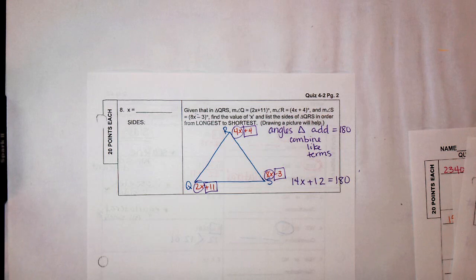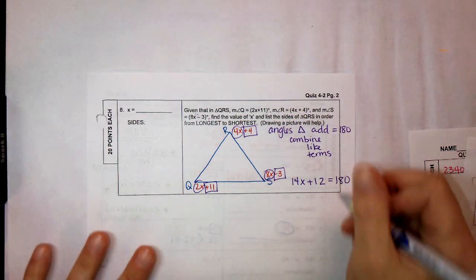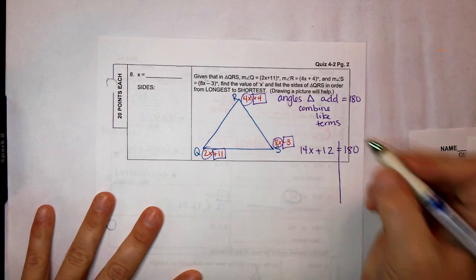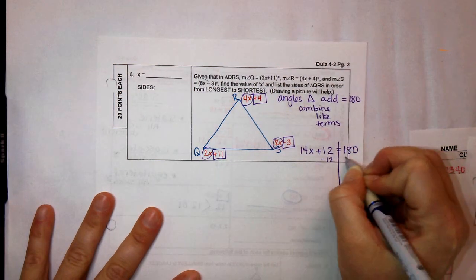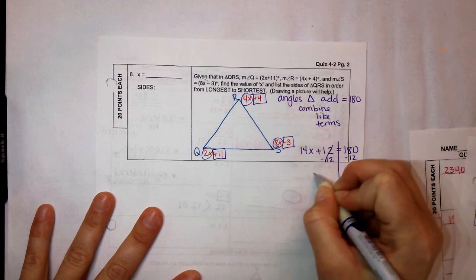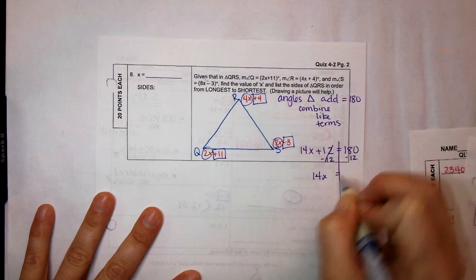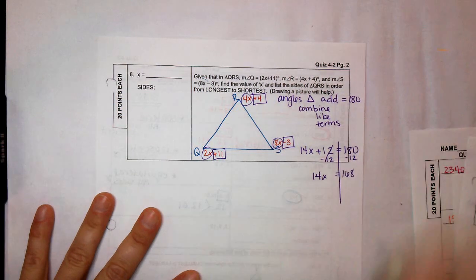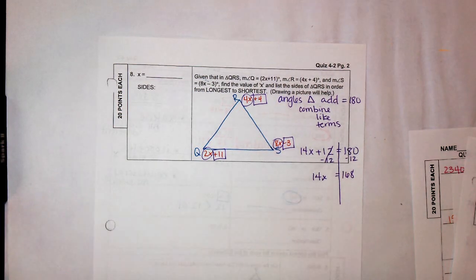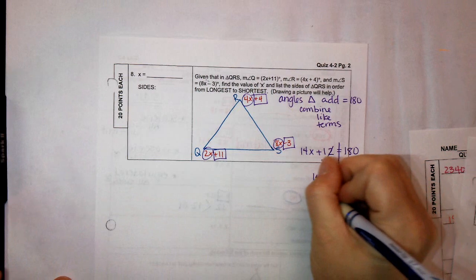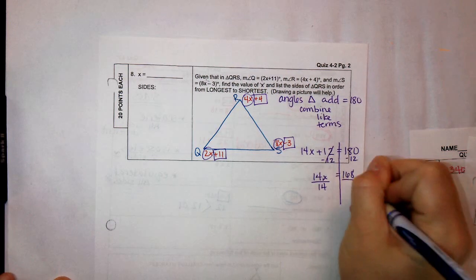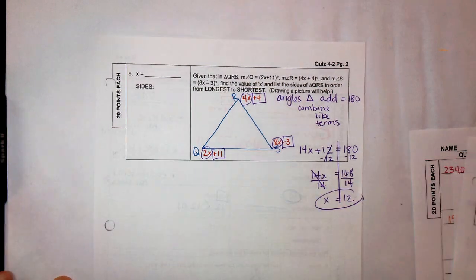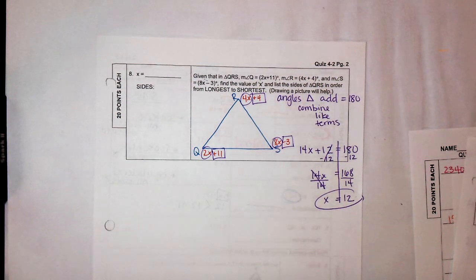There's my equation. Now I have to solve for x. Remember, this is like a 3-step problem, okay? So minus 12 to both sides, and I get 14x equaling, that's the final? Yeah. Okay. I think it's 168. That's what I got from this morning. Yeah. And then divide by 14. And Lane says we have 12, which is what we got this morning as well.